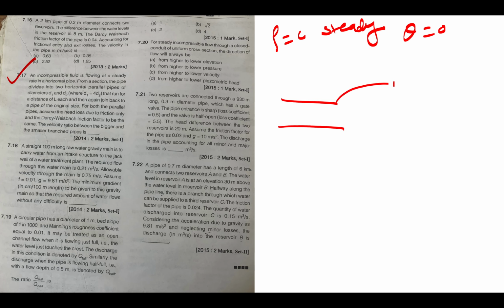An incompressible fluid, incompressible means rho will be constant throughout, is flowing at a steady rate. Okay, steady flow is given. Horizontal pipe, that is theta will be 0. From a section, the pipe is divided into two horizontal parallel pipes.